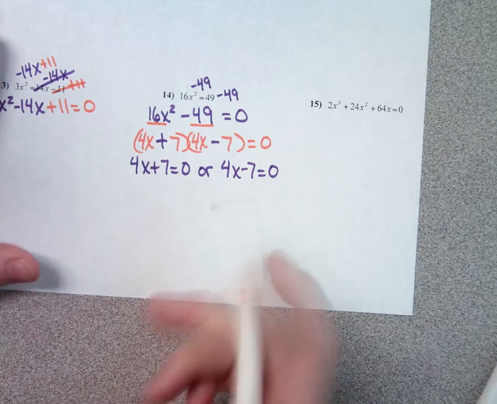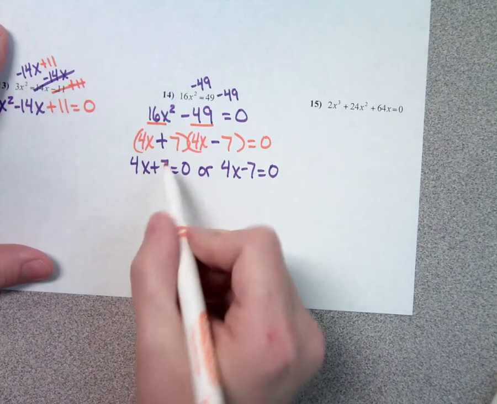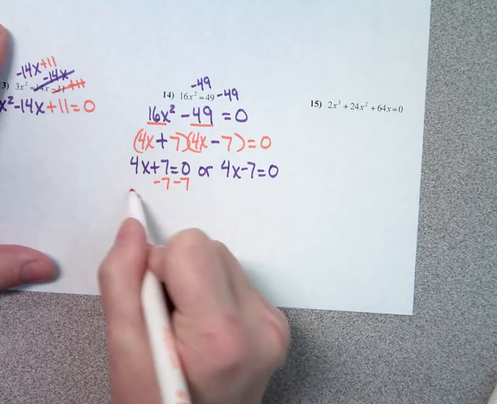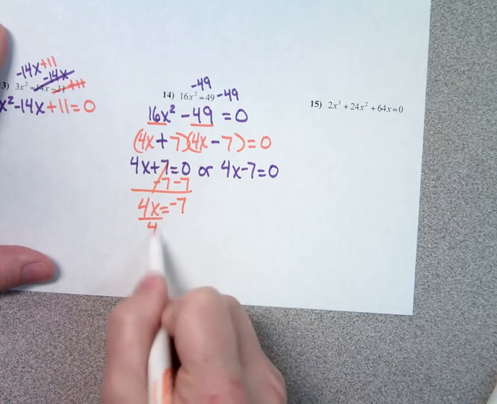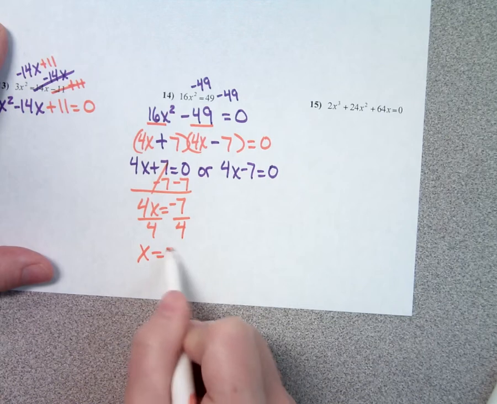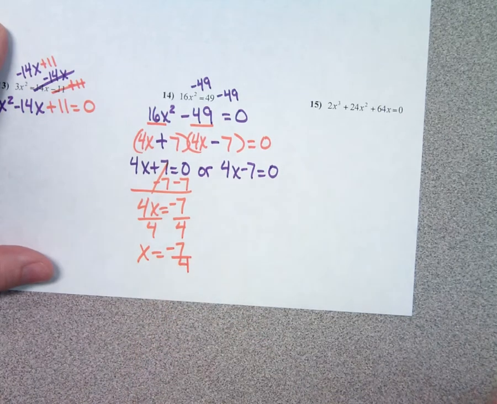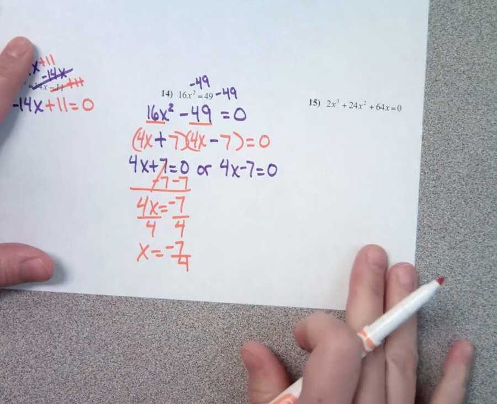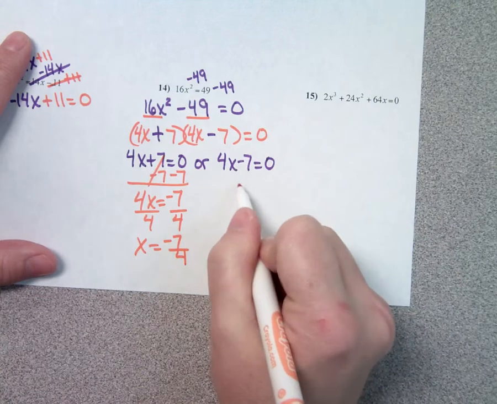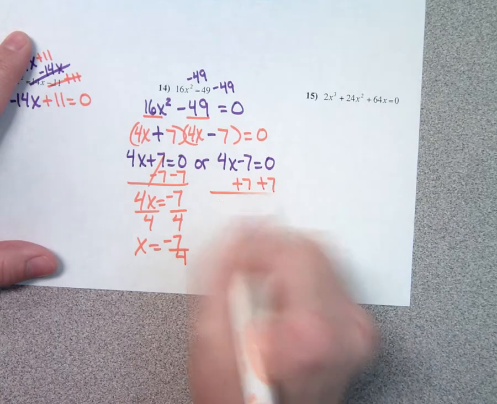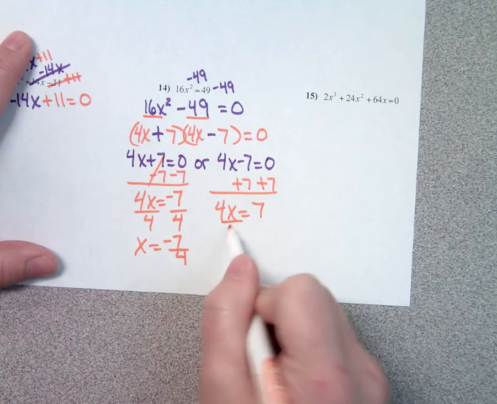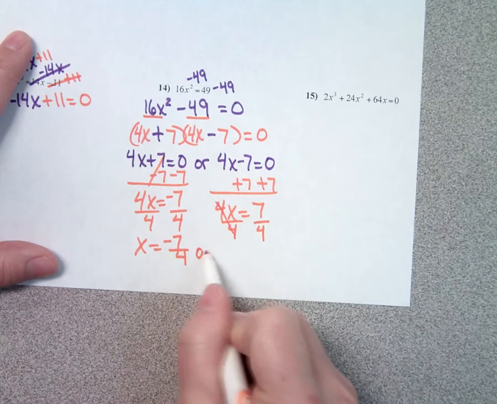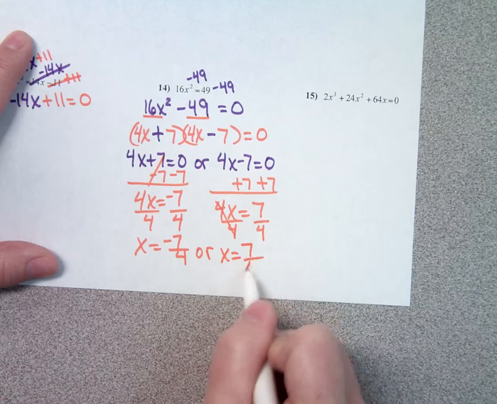Okay, so on the first one, what'd you get? You should have got a negative 7/4. First you would subtract the 7, you get 4x equals negative 7. Then you would divide by 4, and that makes x equals negative 7/4. On the other one, what would you get there? You should get a positive 7/4 because you would add the 7 to both sides, which would make 4x equals 7. And then if you divide both sides by 4, that would give you x equals a positive 7/4.